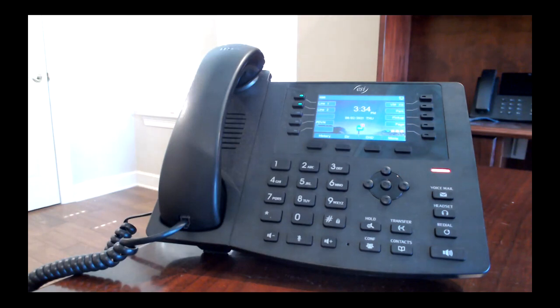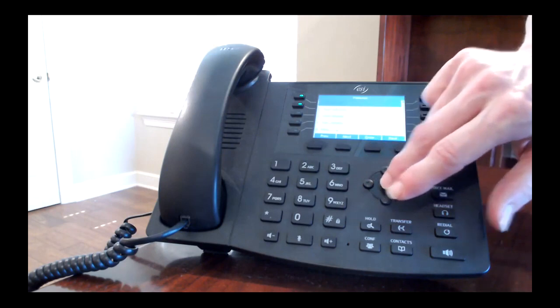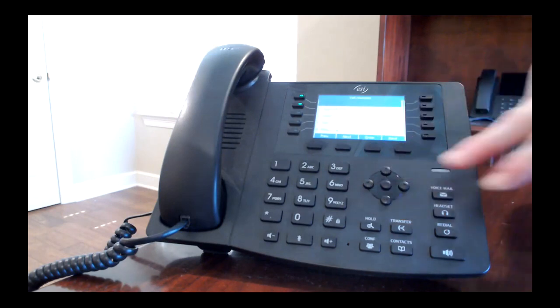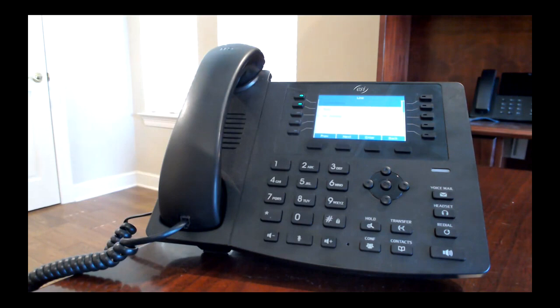Call forwarding is used to forward all calls from your phone to another extension or an outside number. To activate, you're going to press the menu button and then use your navigation buttons to scroll to features and then call forward, and then press the OK or select. You can press OK for line, and then your options are unconditional, busy, or no answer. The most common is unconditional, which would be call forward all calls. Busy would be if you're on a phone call, and then call forward no answer would be if you are wanting your phone to ring maybe initially and then ring to an offsite location.